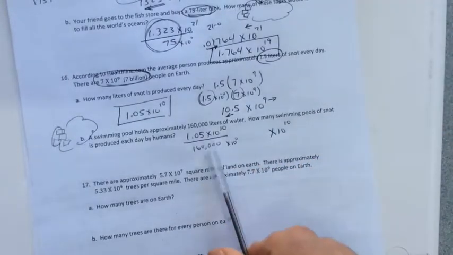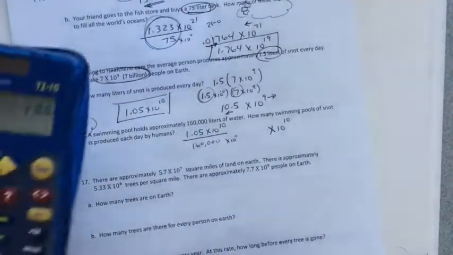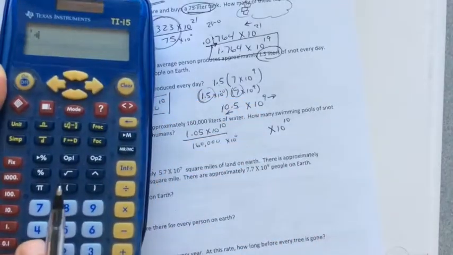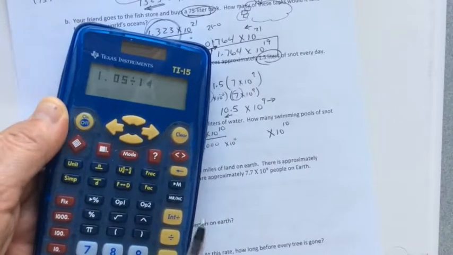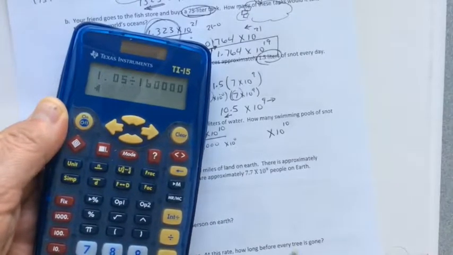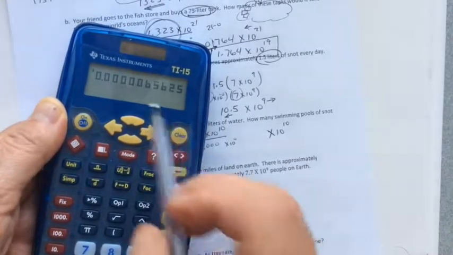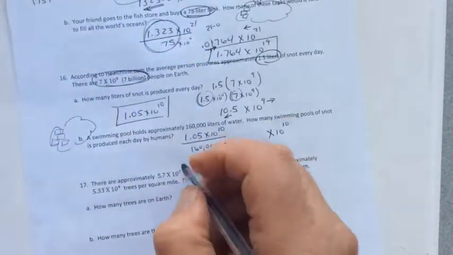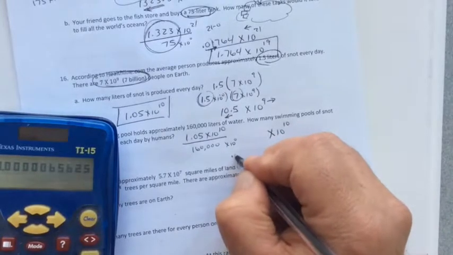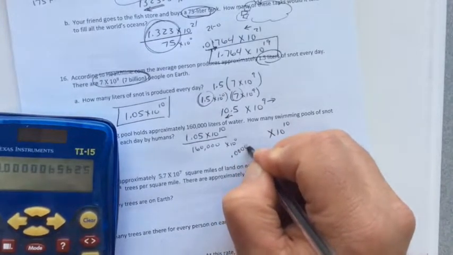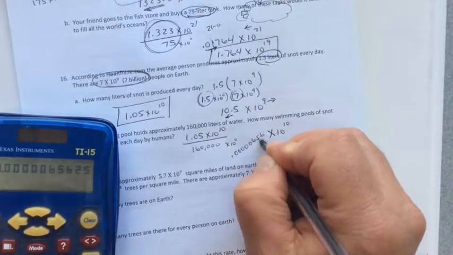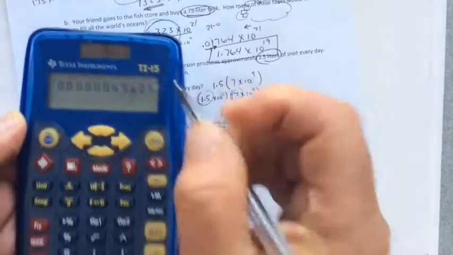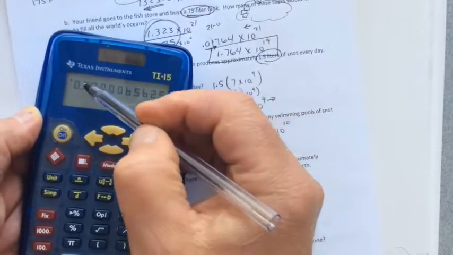Now I'm going to use my calculator just for this part. 1.05 divided by 160,000. Okay, 0.0000656. That's 1, 2, 3, 4, 5 zeros.